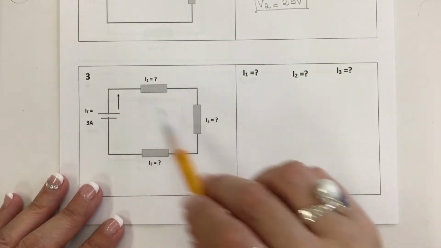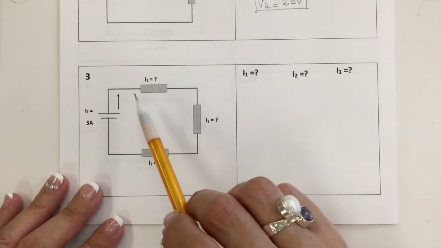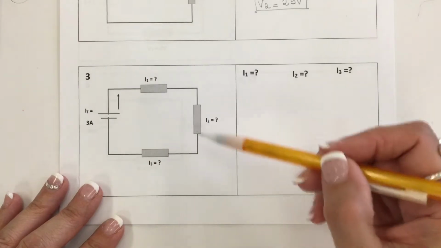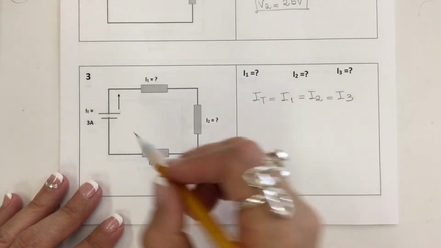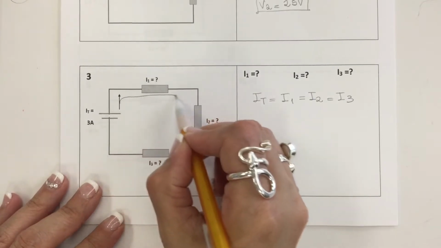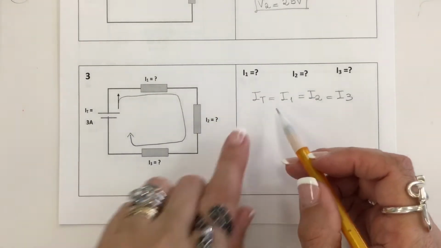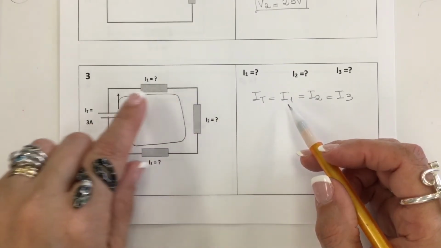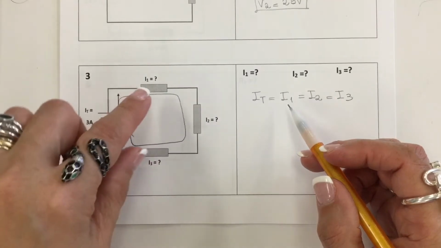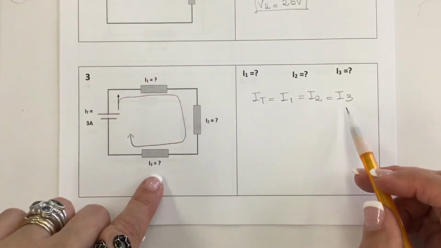In the series circuit, it is asking the current flowing through each resistor. In a series circuit, the current flowing through this circuit is the same. So the total current is equal to the current flowing through this resistor, this one, and the third one.